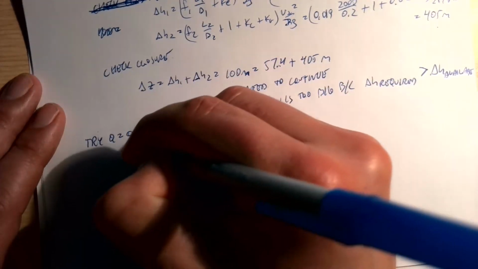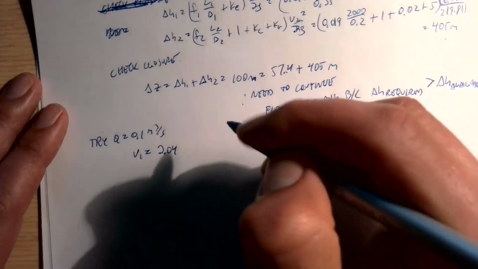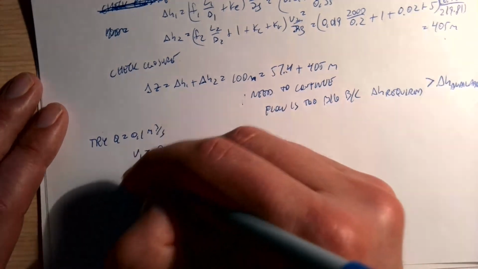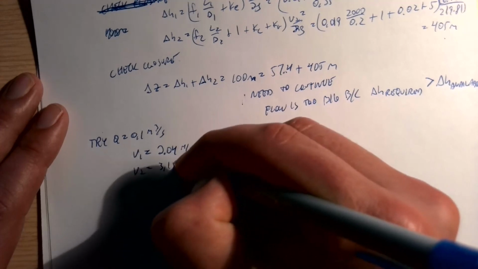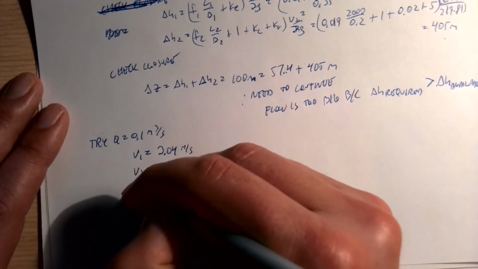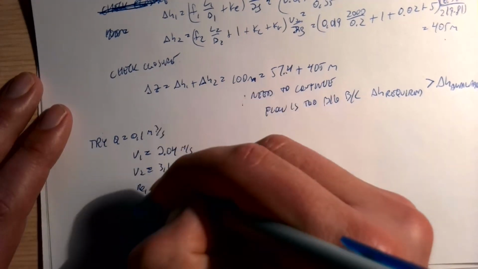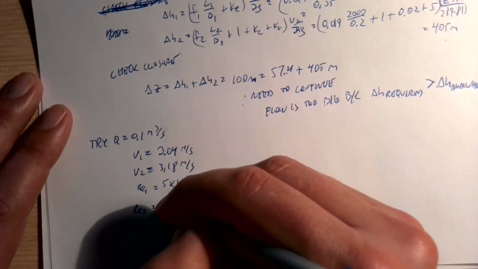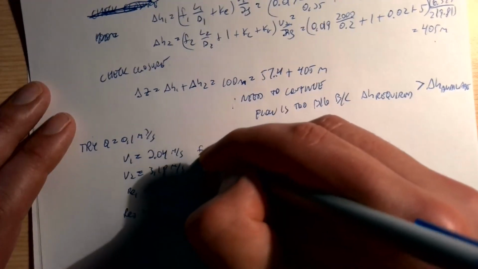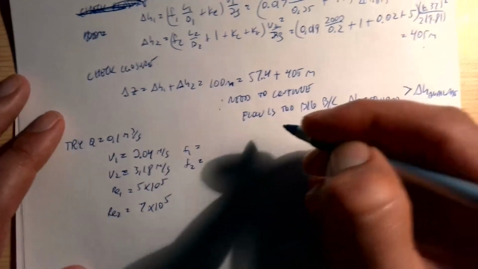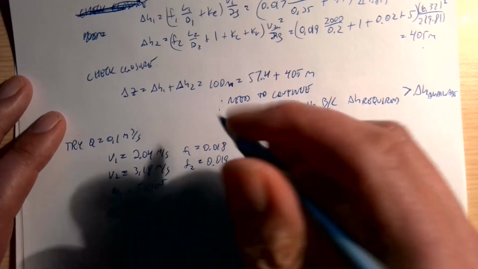If I do that, I'm not going to write all the details down. I'm simply going to give you the values that I got. V1 is 2.04. V2 is 3.18. Reynolds 1 and Reynolds 2 are 5 times 10 to the 5th and 7 times 10 to the 5th. f1 and f2 I got were 0.018 and 0.019.